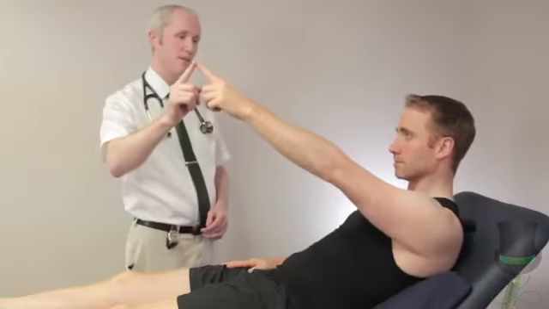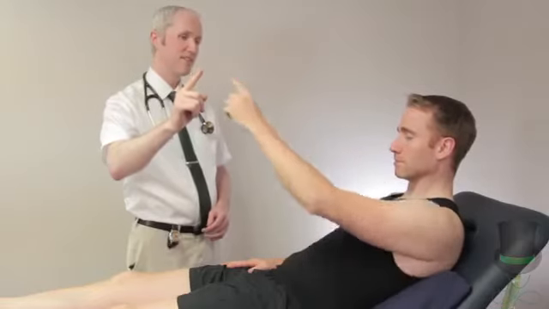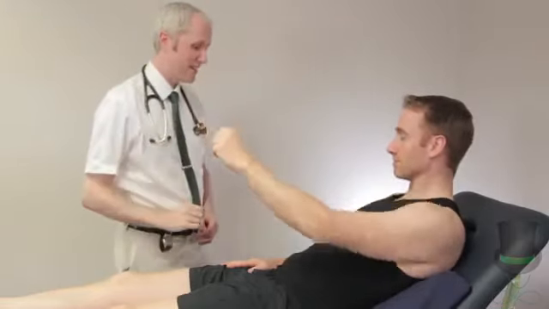Intention tremor is when the patient develops a tremor as their finger approaches your finger. Past pointing is when the patient's finger misses your finger and moves beyond it. They will often immediately correct their error using their vision and touch to move their finger back to yours.